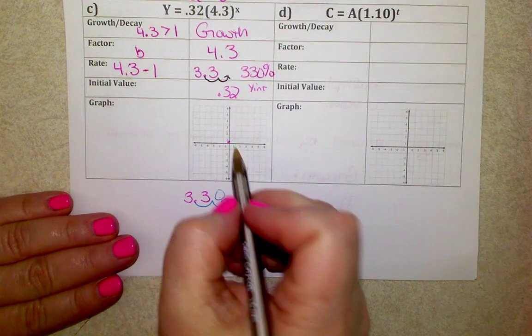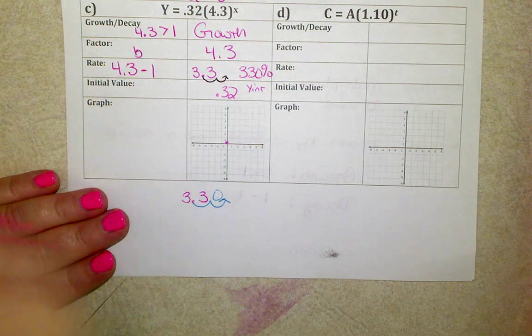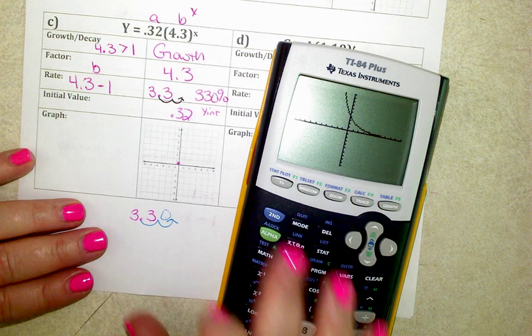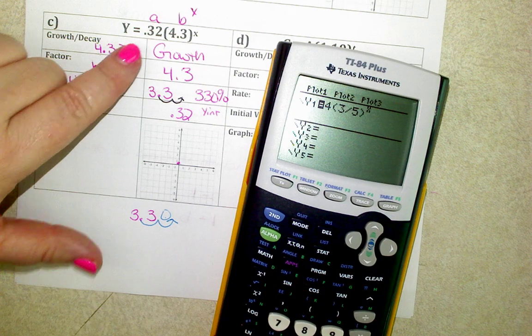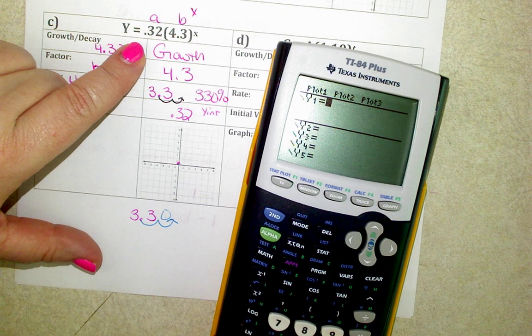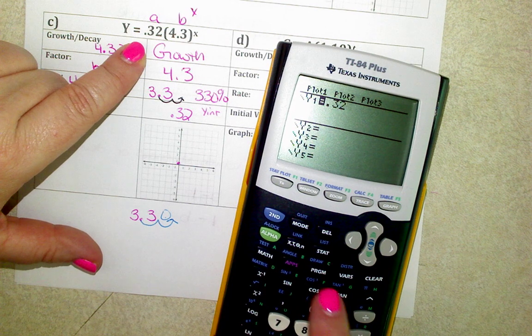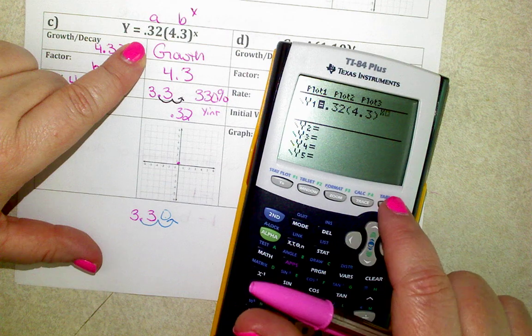All right, so 0.32 is gonna be right about there. Now, let's look at what happens with the shape of the graph when it's a growth problem versus a decay problem. We've got 0.32 times 4.3 raised to the x.